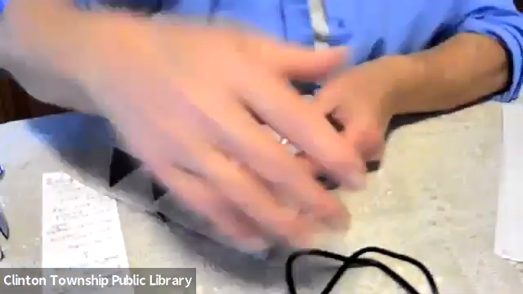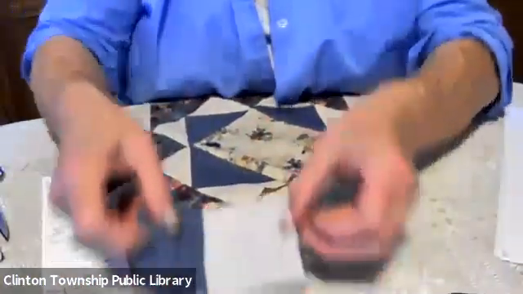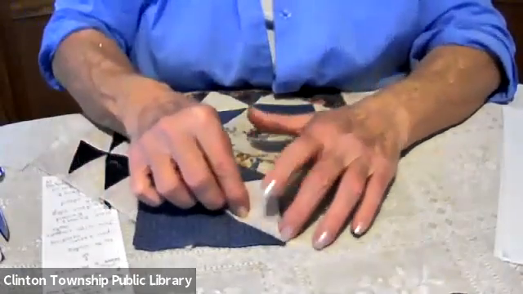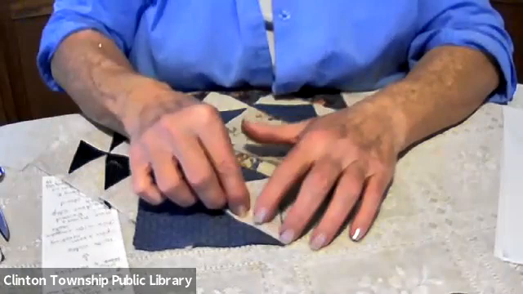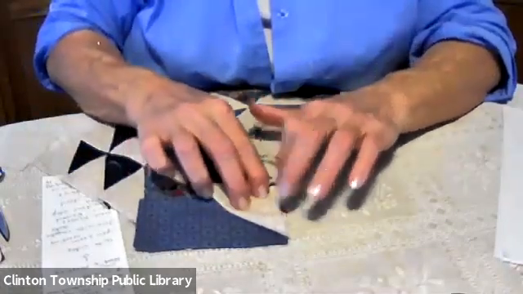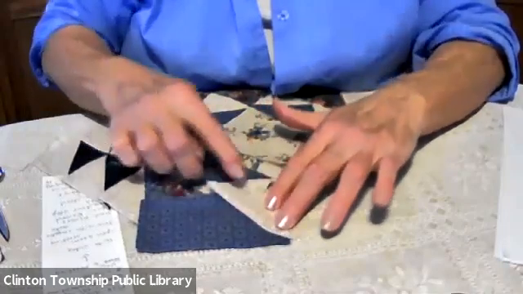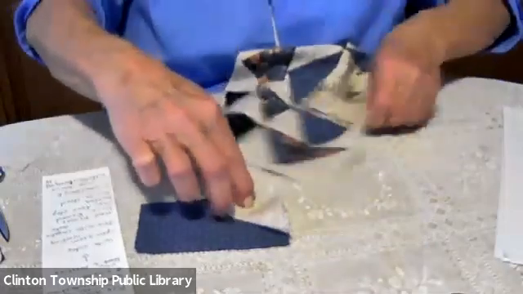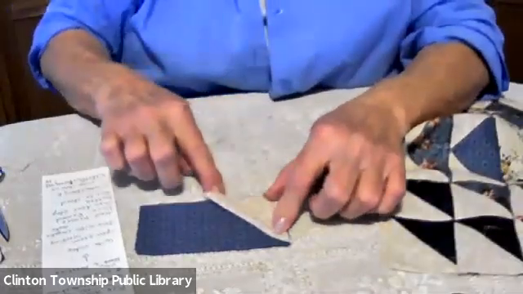So you're going to stitch, stitch, stitch. And then when you're done, let me just put this down now so you can see. When you're done, you're going to fold this fabric back along your stitching line. And if you have stitched it correctly, these corners should be exactly square against each other. So it should be even here.